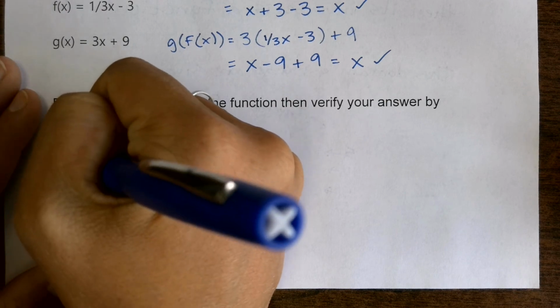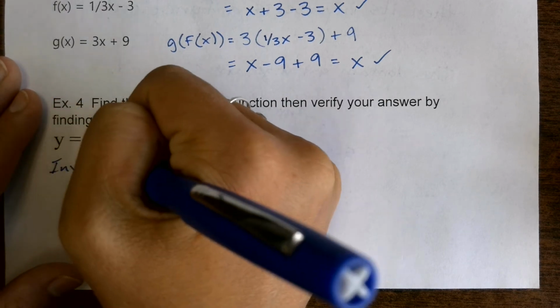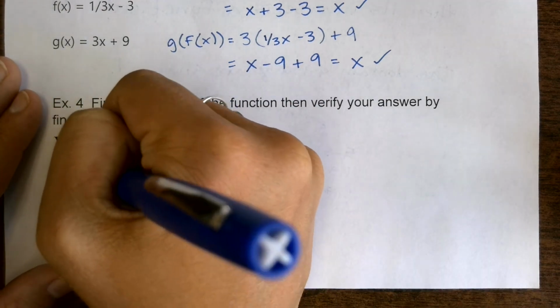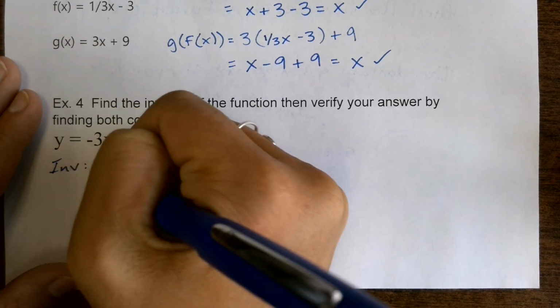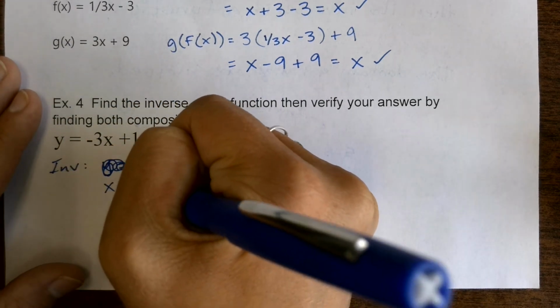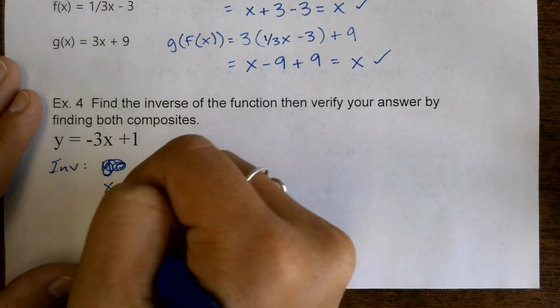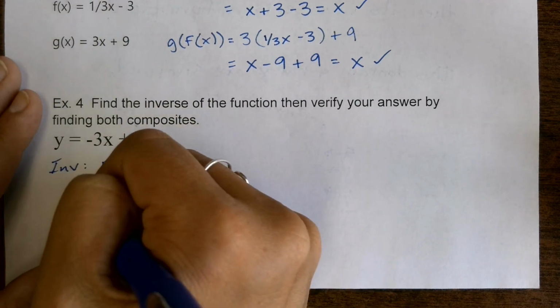So let's see our inverse here. Oh. I'll tell you what. The fact that I can't edit these is just real rough.